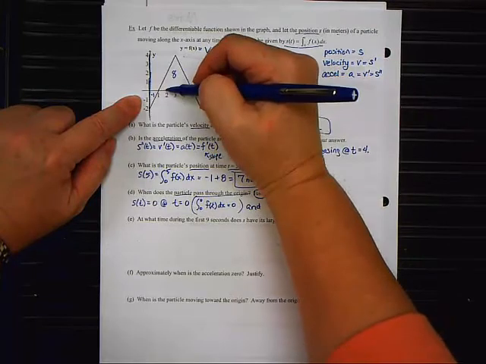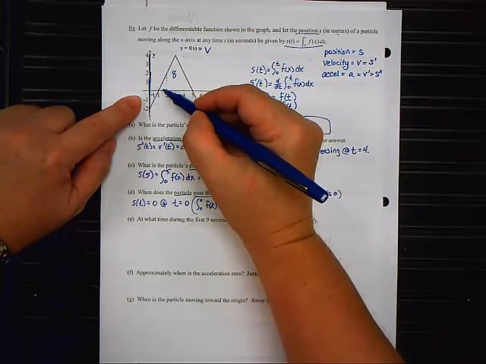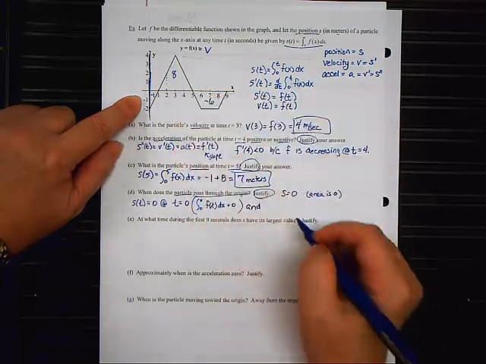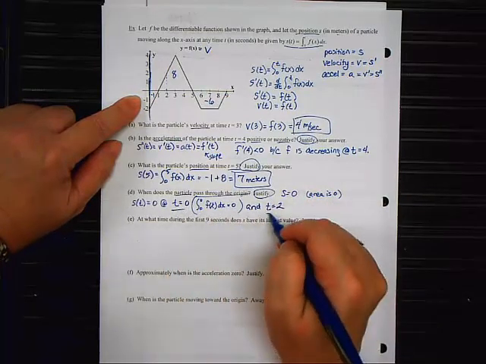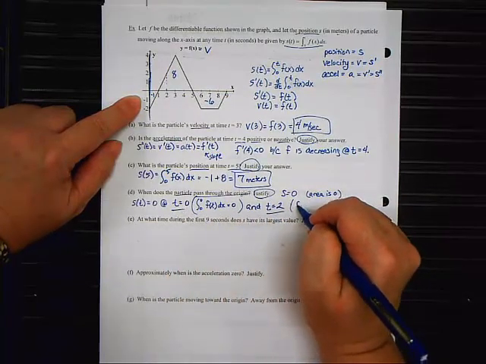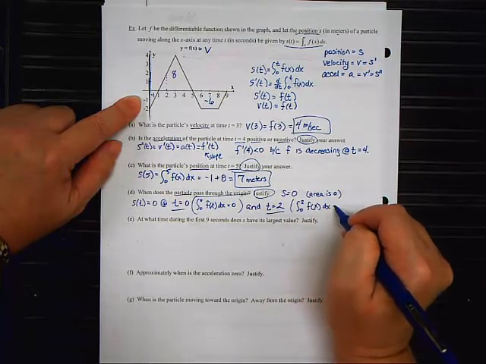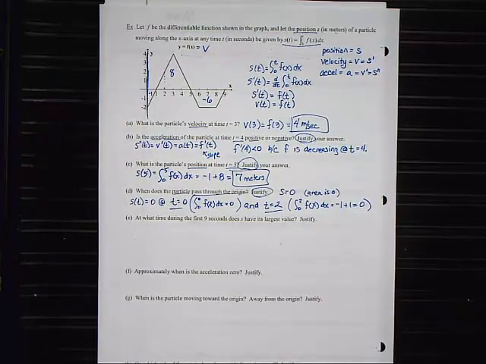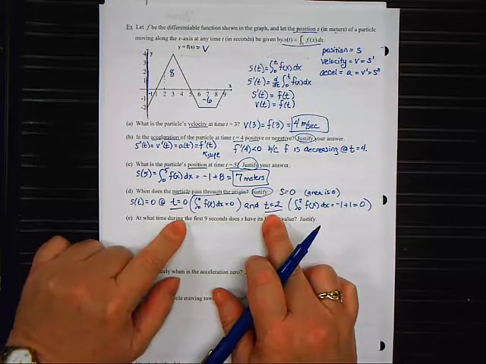It happens to be at 2. Because at 2, the area of this triangle will be 1. The area of this triangle is negative 1, and they will cancel each other out. So the other answer is that t equals 2, because the integral from 0 to 2 of f of x dx is equal to negative 1 plus 1, which is 0. So this particle will pass through the origin at 2 different places, at t equals 0 and t equals 2.